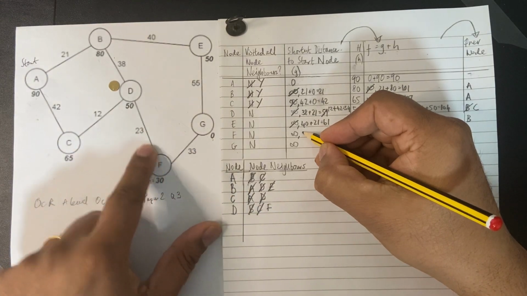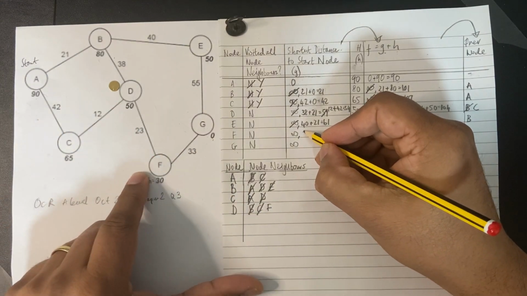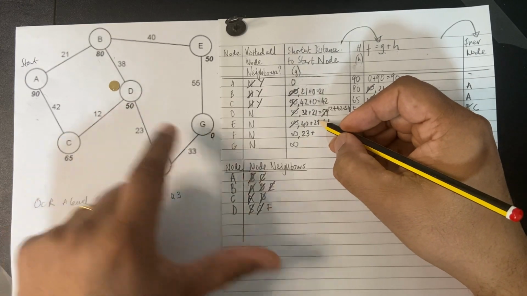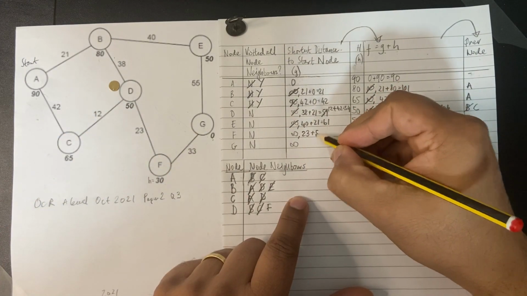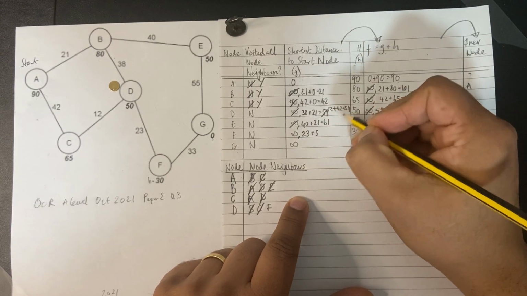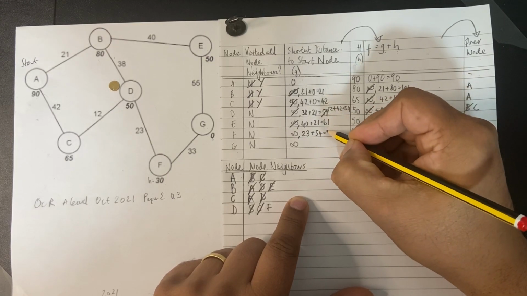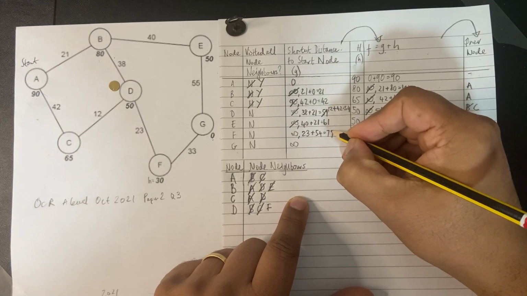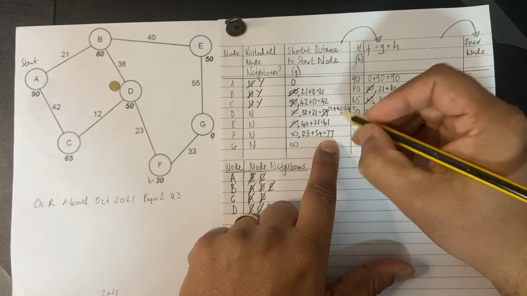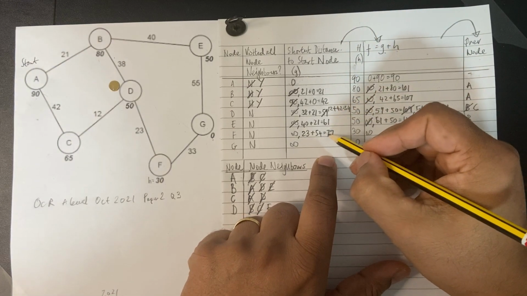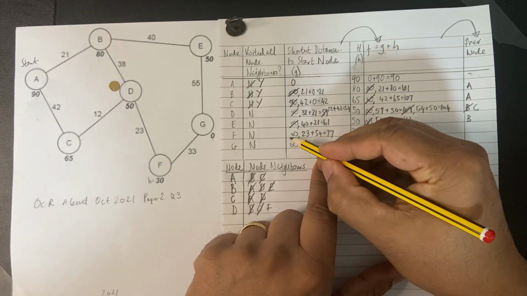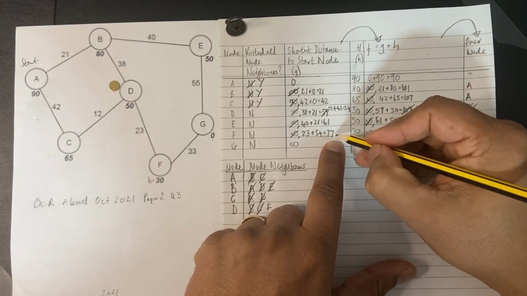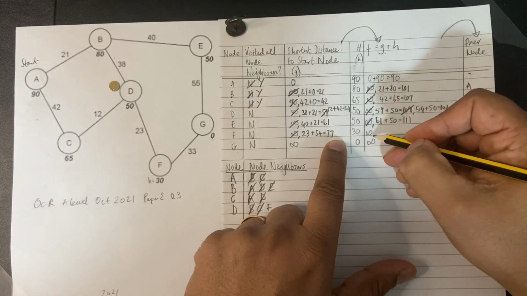So F going through D is going to be 23 plus the distance of D to the start, and we know that's going to be 54 because we read it off here. 54, and that's going to be 77. We've updated this. Oh, before that, because we've got a smaller value, we can override it. So that's our new shortest distance to the start node A. We've updated this column, so we need to update this.